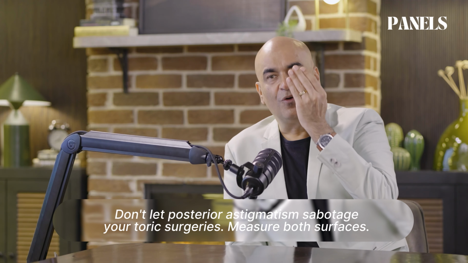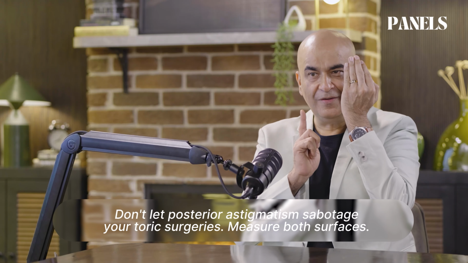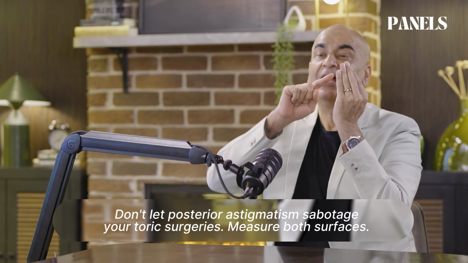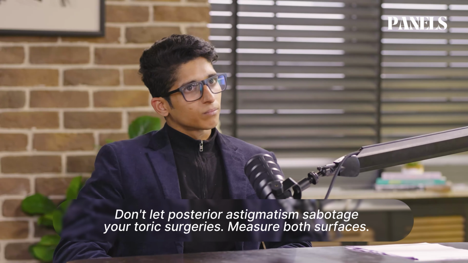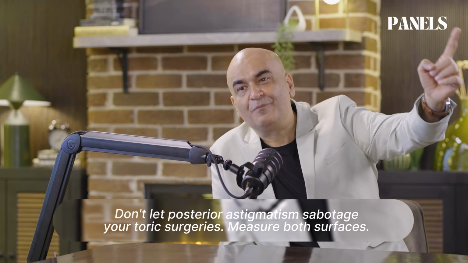So you want to correct with the rule astigmatism for 1.5, you put 2.25. But there is a posterior astigmatism against the rule, which is already cancelling the 1.5. So the net result left is 0.75. But what have you corrected? 1.5. The patient will have reverse astigmatism of 0.75. Bad result. And then the young surgeon is wondering what happened. I will not do toric surgeries. Something has gone wrong. What has gone wrong is your understanding. So taking into account the posterior corneal astigmatism intraoperatively also is very important.